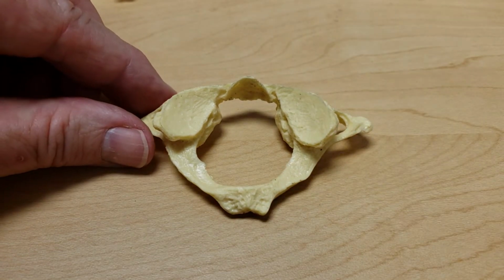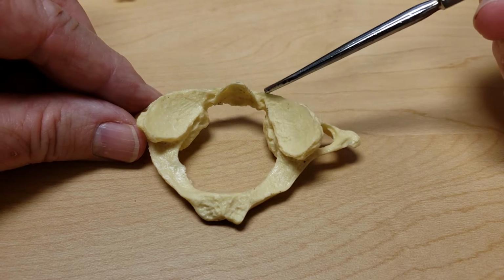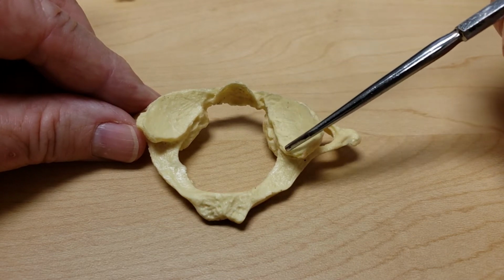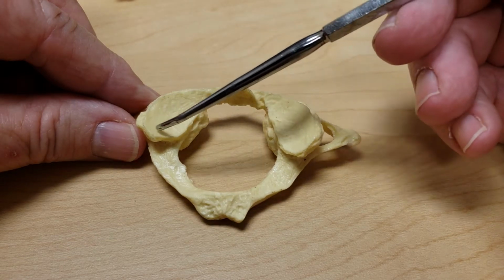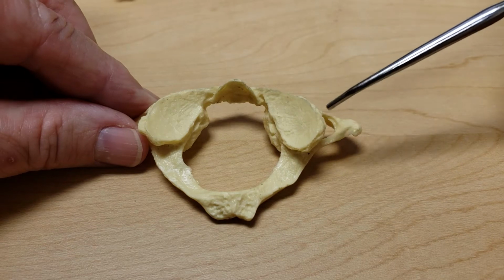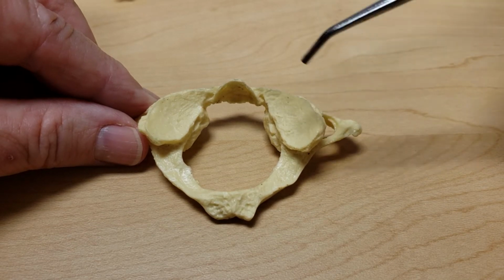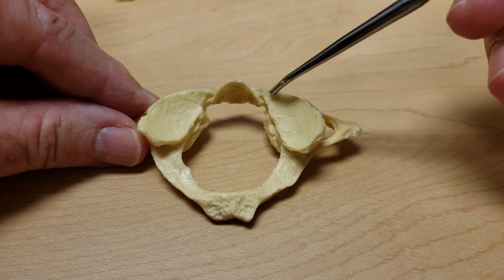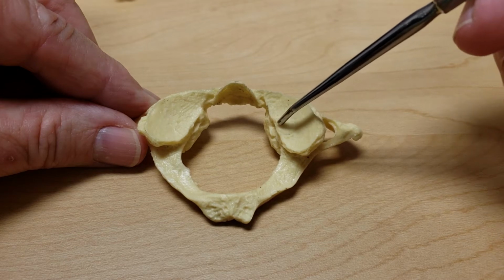So this is a superior view, and you can tell it's a superior view because of the large oval superior articular facets. Those articulate with the convex occipital condyles. So they're concave. Notice how they're longer in an anterior-posterior direction than they are in a medial-lateral direction.